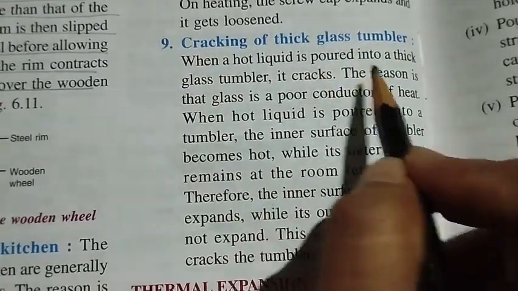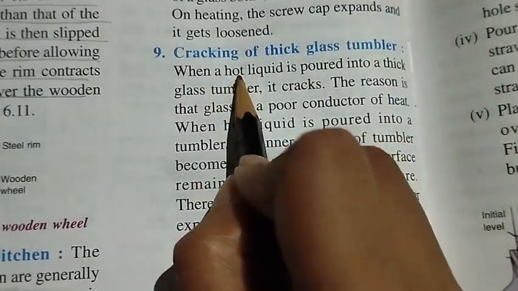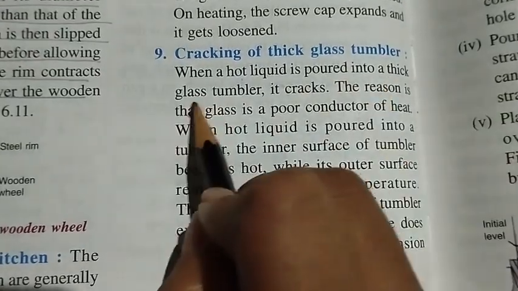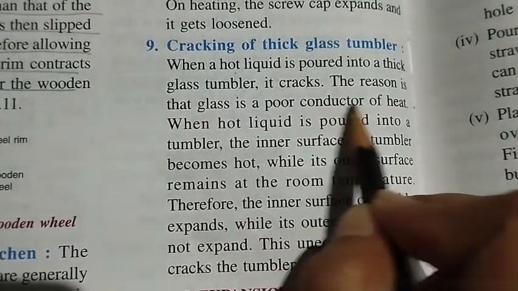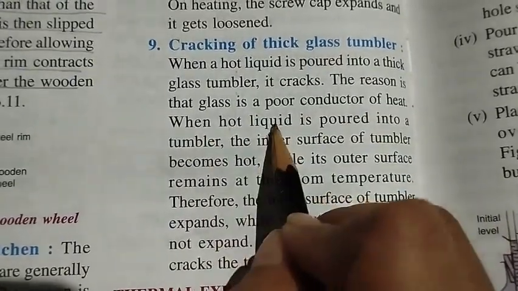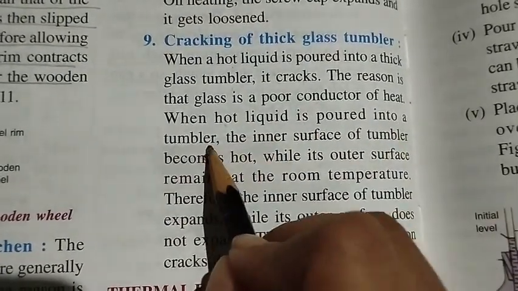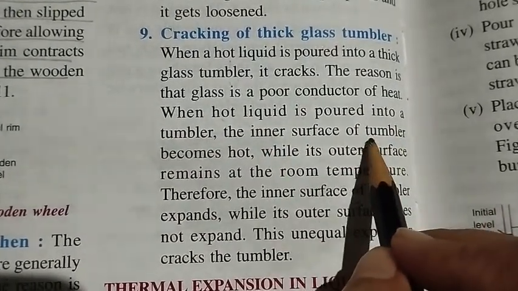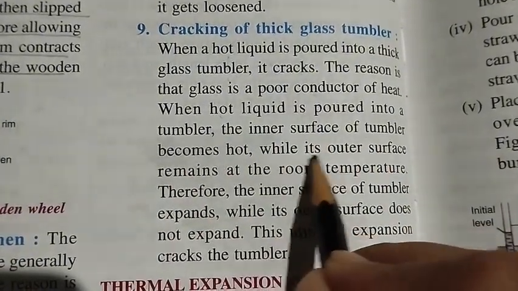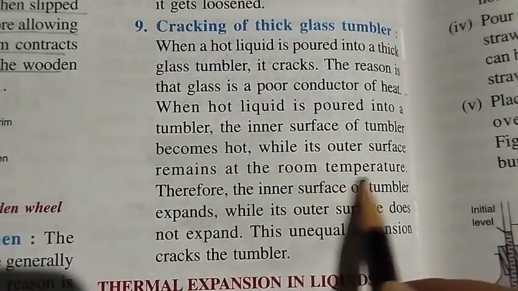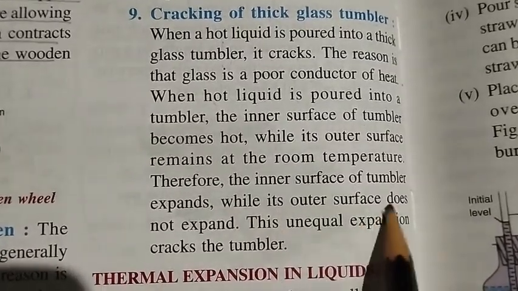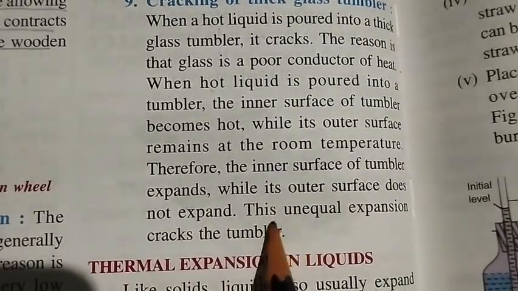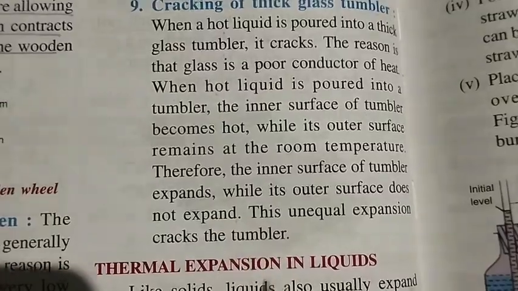Cracking of a thick glass tumbler. When a hot liquid is poured into a thick glass tumbler, it cracks. The reason is that glass is a poor conductor of heat. When hot liquid is poured into a tumbler, the inner surface of the tumbler becomes hot while its outer surface remains at room temperature. Therefore, the inner surface of the tumbler expands while its outer surface does not expand. These unequal expansions crack the tumbler.